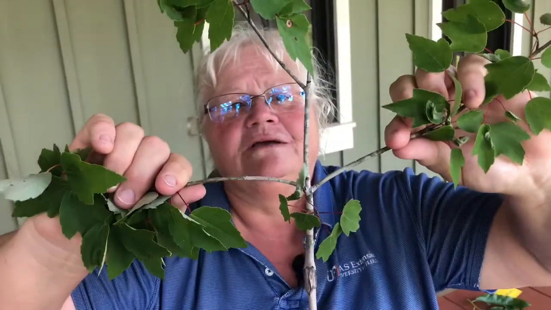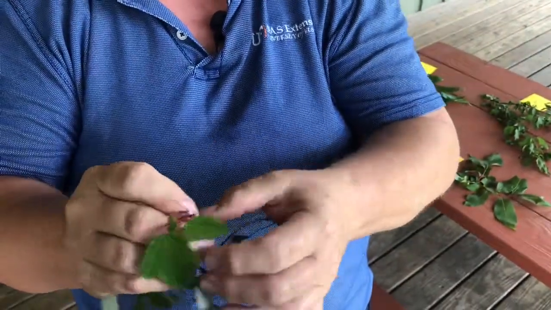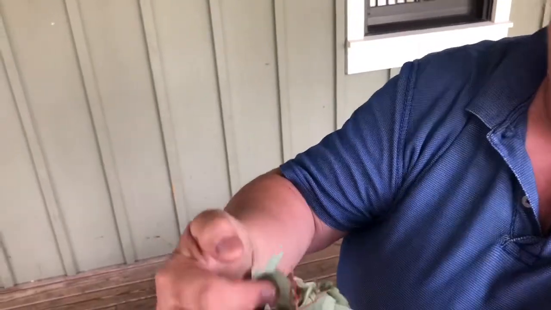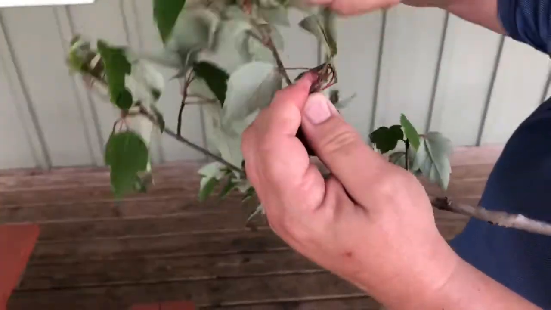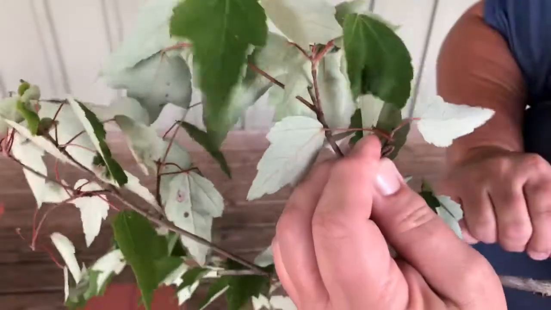Opposite branching. And then, when I get into my leaves, let's get it all the way up to the tip here. Back side, there you go. Opposite leaf attachment also. The leaves are across from each other. The stems are across from each other. See if we can get some of them out there. Opposite attachment.